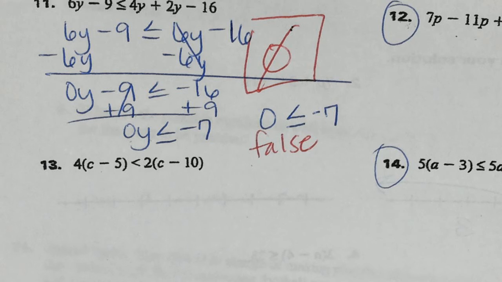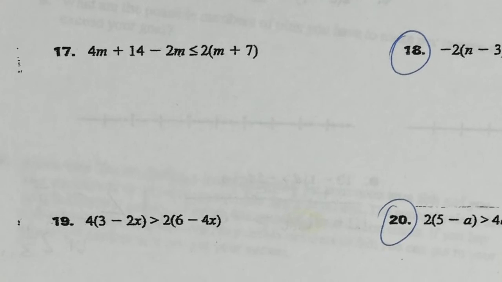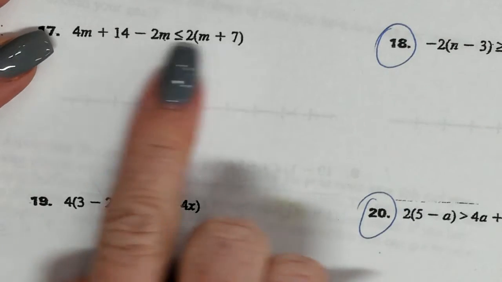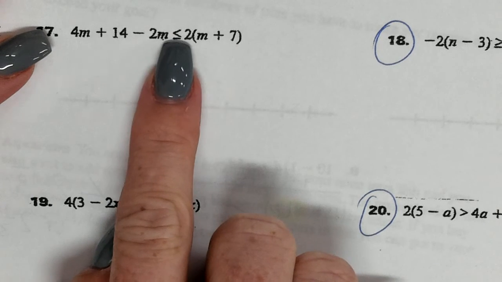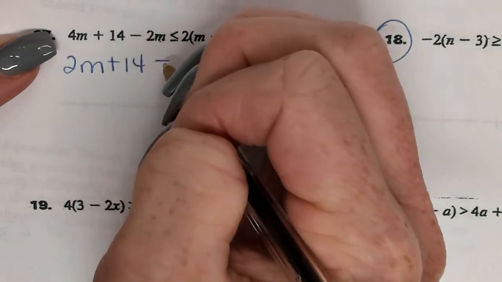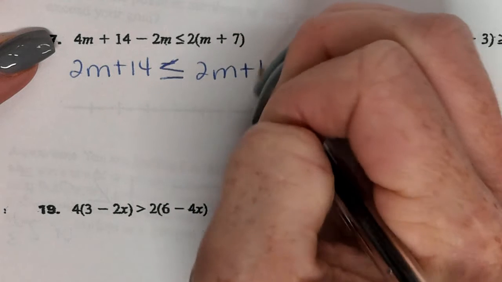Are we okay? Let's go to number 17 as an example. All right, are there like terms on the left I need to combine? What is 4m minus 2m? So I have 2m plus 14 is less than or equal to 2m plus 14.